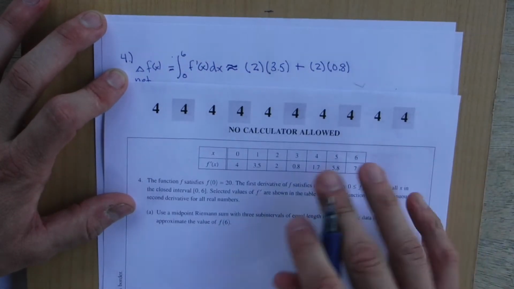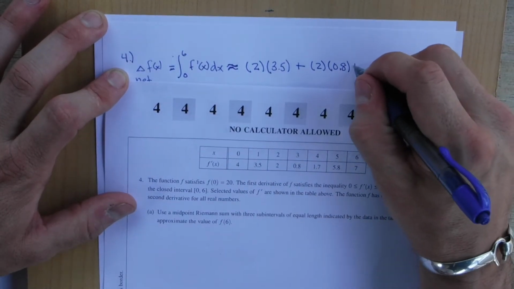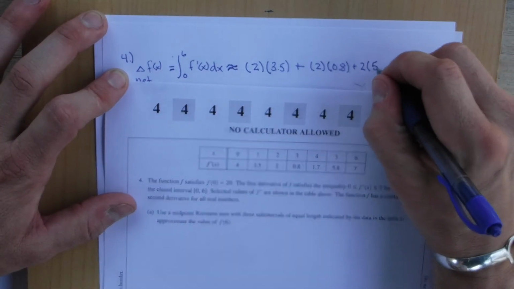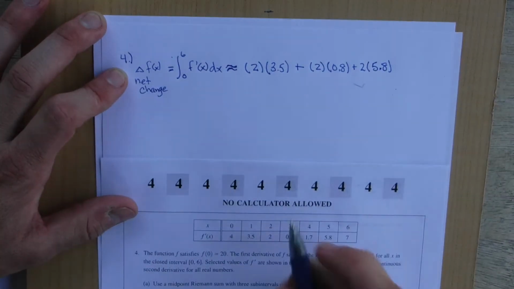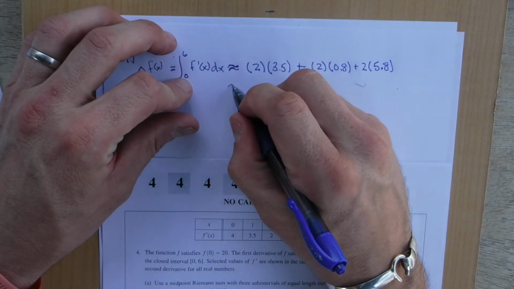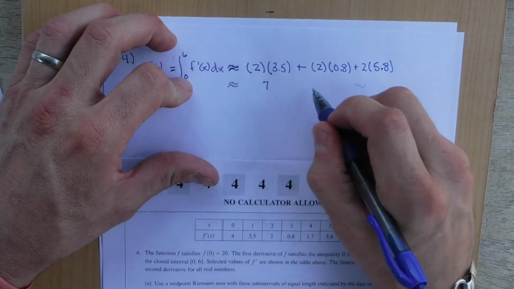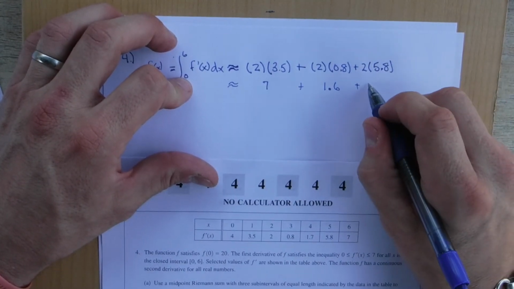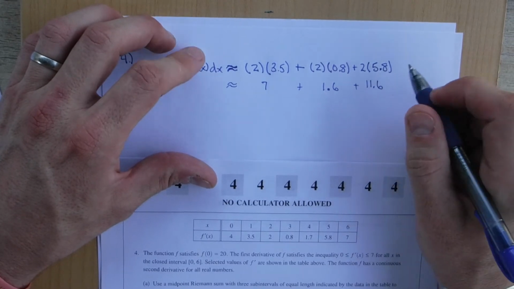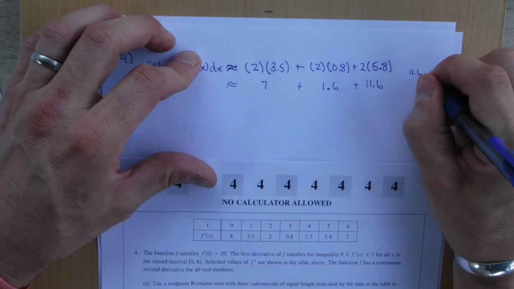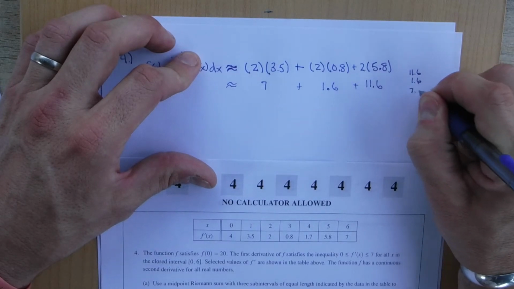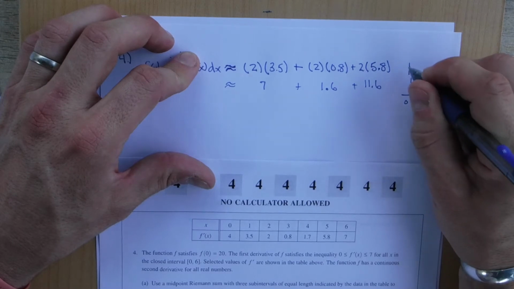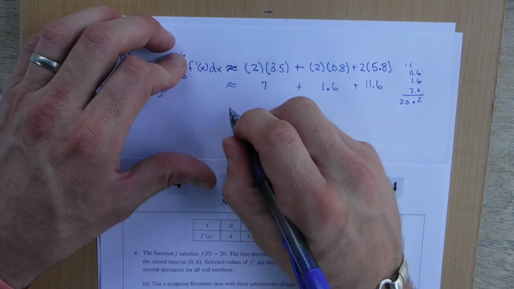All right, last but not least is this 4 to 6. The midpoint 5 has a height of 5.8. So base times height, base times height, base times height. All right, putting this all together, this is 7, this is 1.6, this is 11.6, 11.6, 1.6, 7 is going to be 20.2.